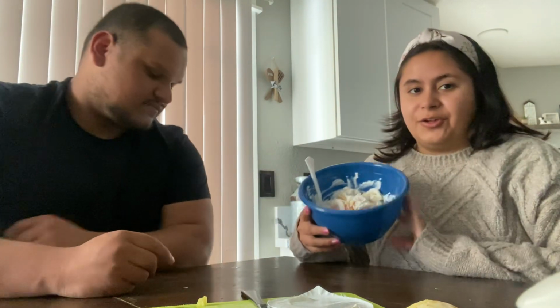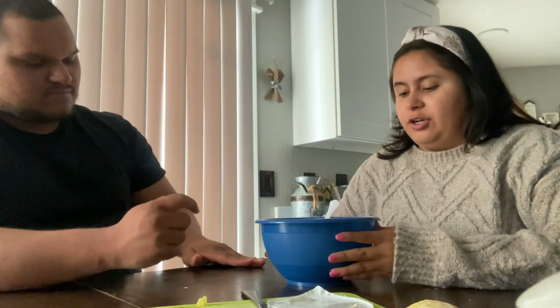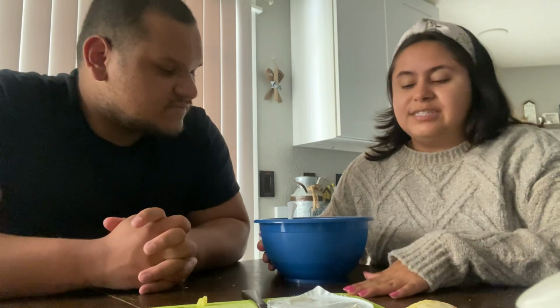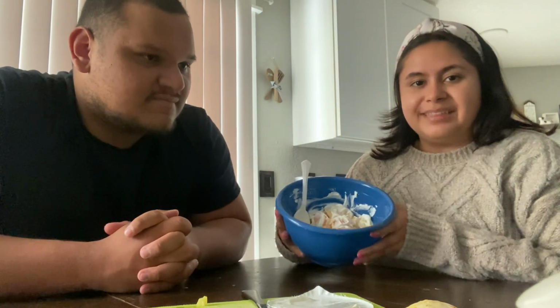Perfect, and we have a healthy fruit salad. We went over fruits, we went over colors, and we went over numbers. And he also used his motor skills to cut the fruits and to mix the fruits. Thank you.